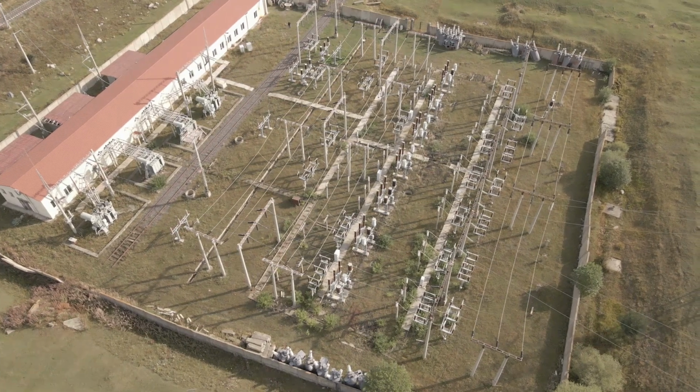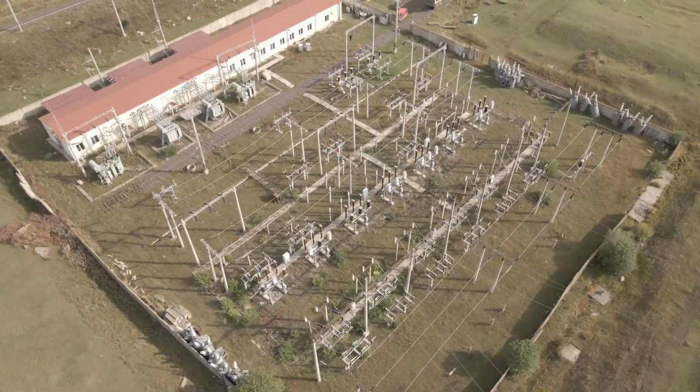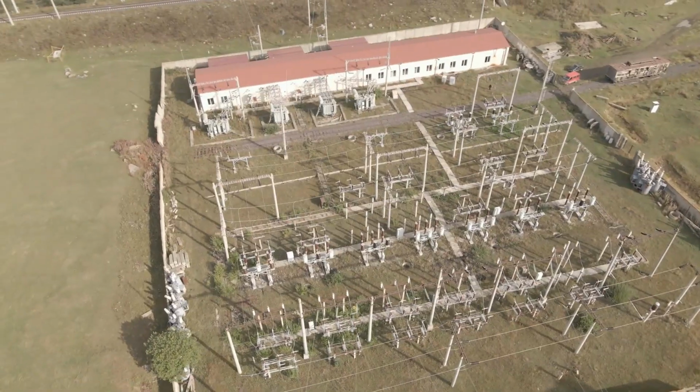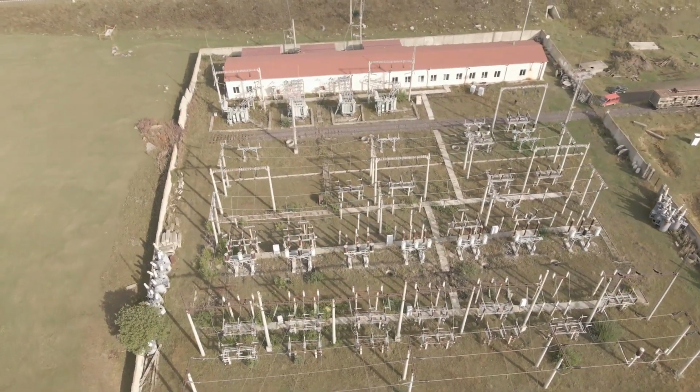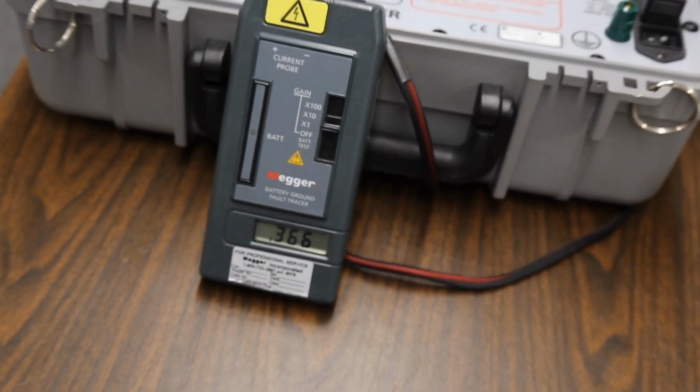Today's electrical grid is seeing an ever-increasing amount of smart equipment. This increases the communications and noise on the grid. This increased noise can create measurement problems that make locating ground faults challenging. This is a fairly common issue that can be encountered when tracing a ground fault.